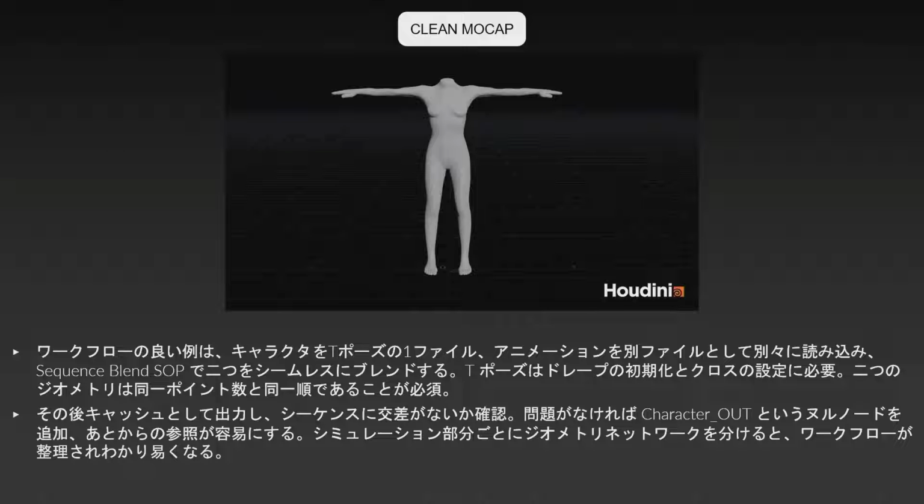And again, it's a really good idea to work in a new geometry network for each part of your simulation, as this will help keep your workflow nice and clean.